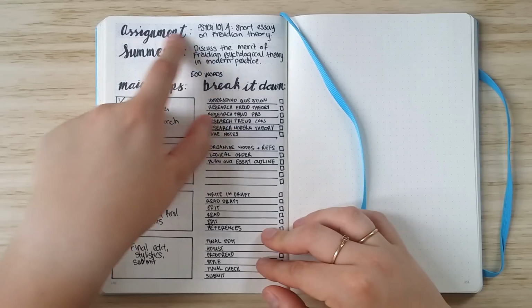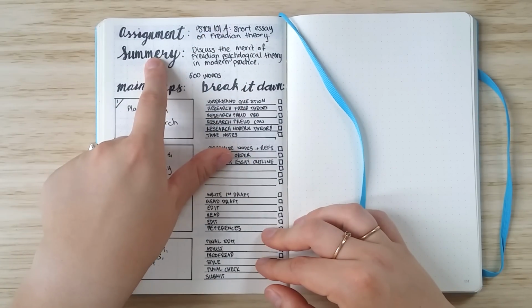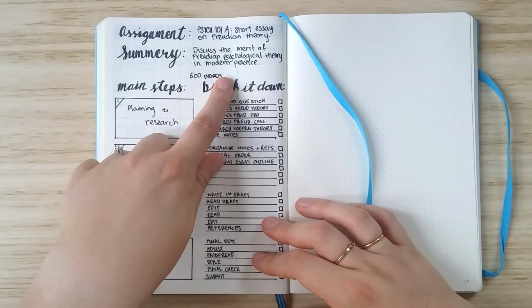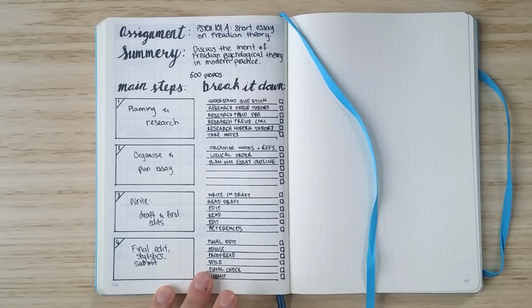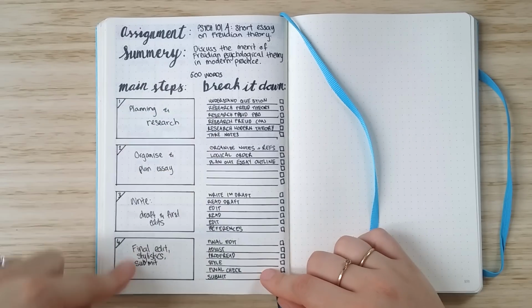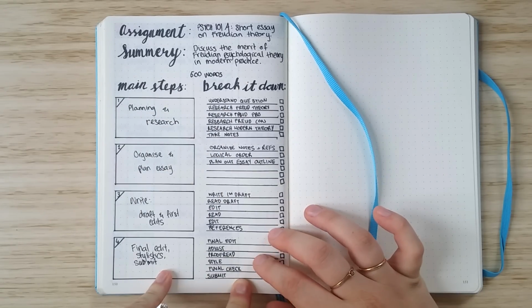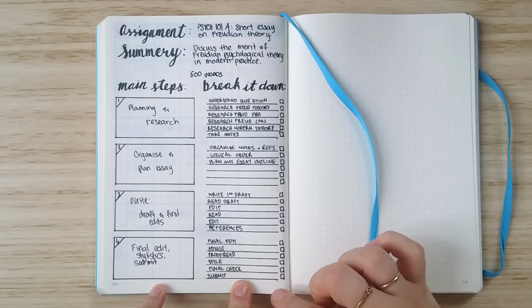So you have the assignment, so what the assignment's titled, and then a summary of what the assignment is. So maybe the assignment question, for example, like discuss the merit of Freudian psychological theory in modern practice, 600 words, etc. And any other details that you want to put down. For the rest of this page, what we have are main steps and break it down. I got this idea, by the way, off Pinterest, so I will leave a link down below to the original one so that you can see it.